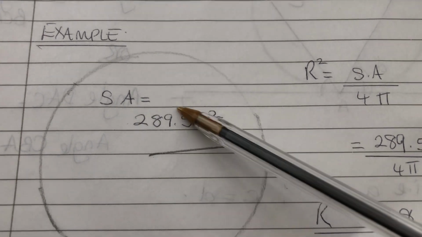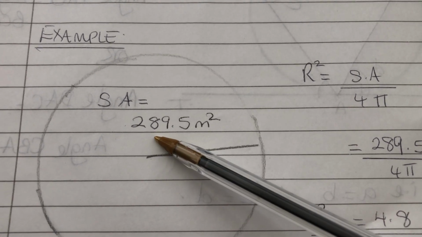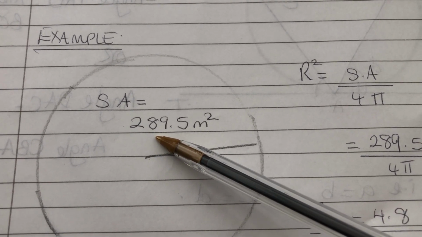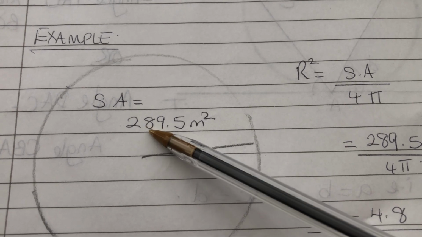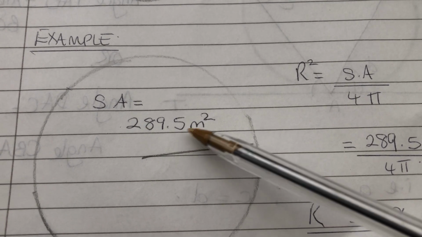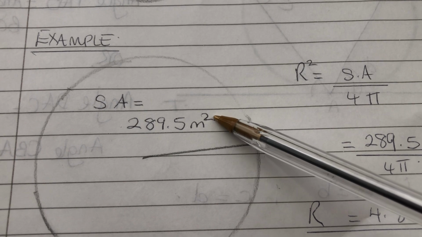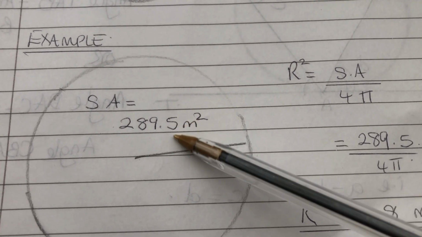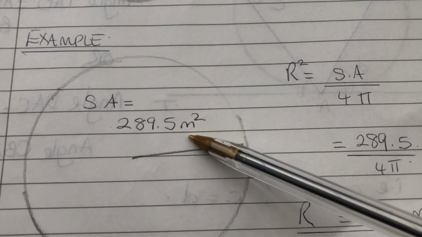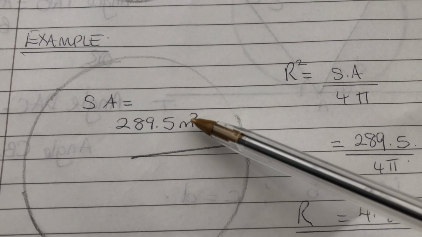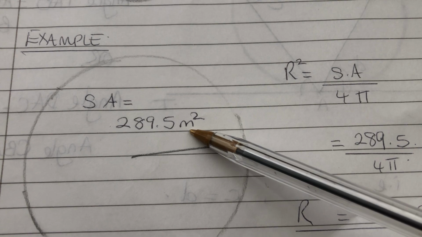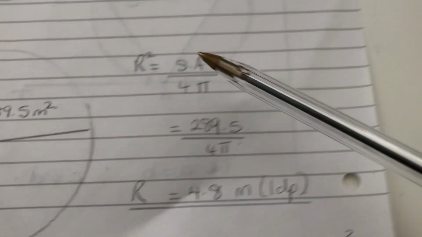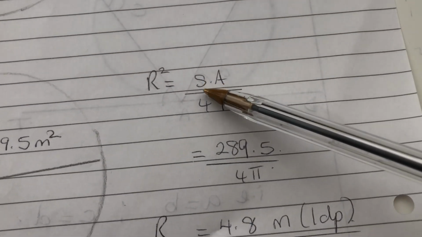Now for our second example, the surface area is 289.5 meters squared. So our radius will be the positive, and in meters, because it's length, we can't have negative length.